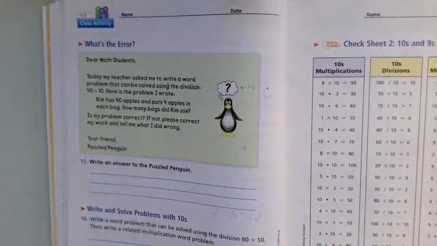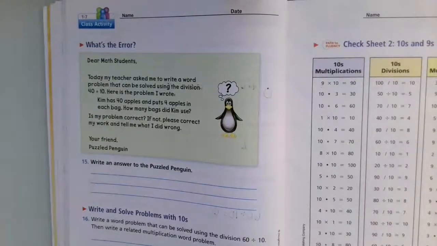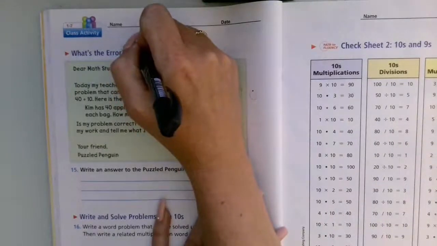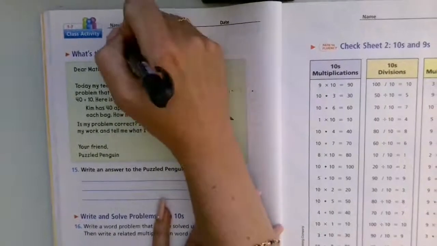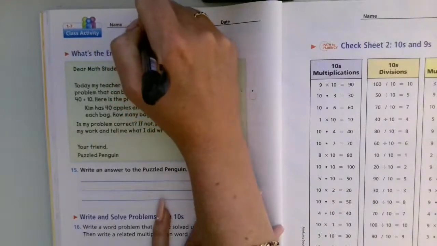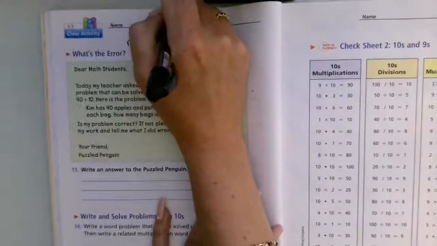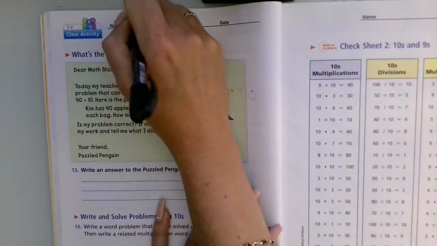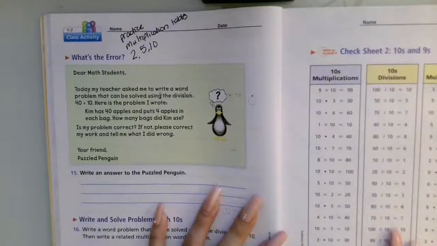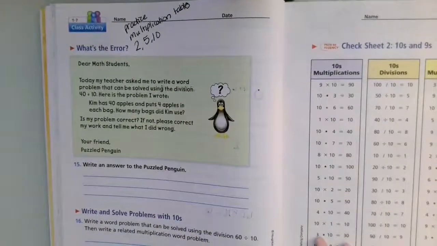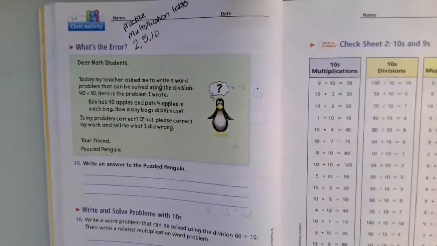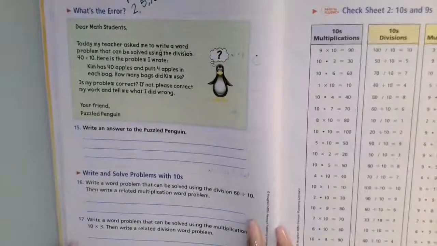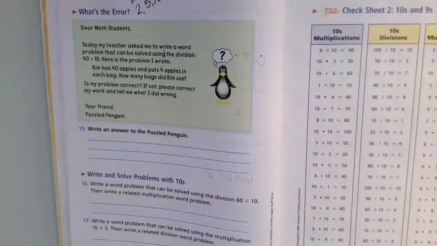I would like for you, on your whiteboards today, to also add the assignment of practice writing your 2s, your 5s, and your 10s multiplication tables, okay? So add that to your assignments for today using your whiteboards, okay? So all you're really answering are 3 questions, and it's all about Puzzle Penguin. So hopefully we're all familiar with Puzzle Penguin from kindergarten and 1st grade and 2nd grade.